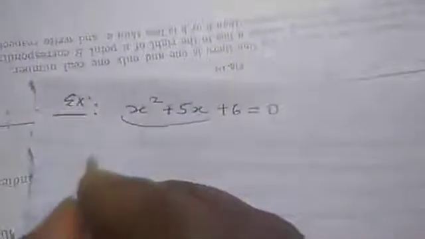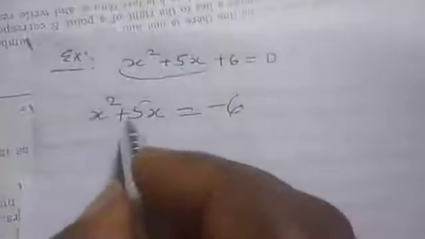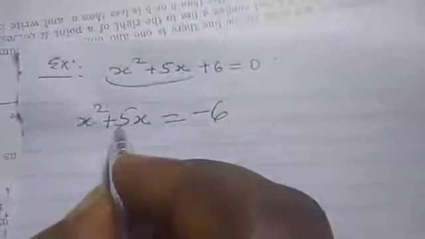Let's consider another important one. We have been considering numbers whose half you can easily find. Let's consider a number whose half is not a whole number. s squared plus 5s plus 6 equal to 0. As usual, I must retain these first two. This is s squared plus 5s. The 6 will go to the other side. That is minus 6.